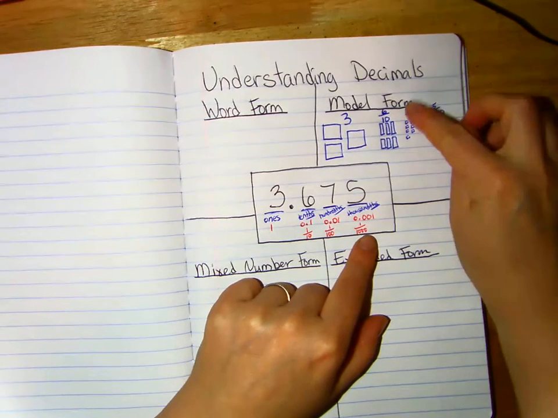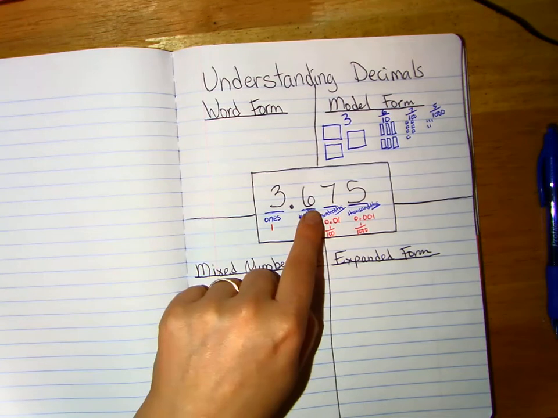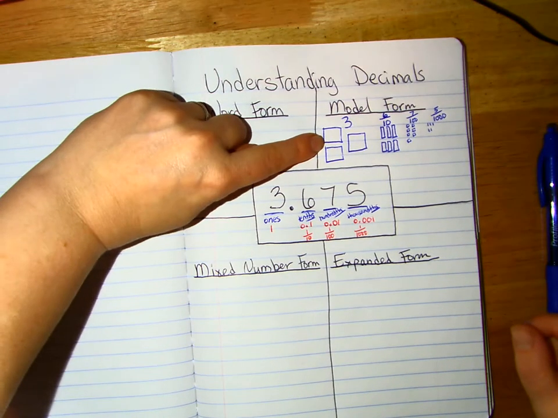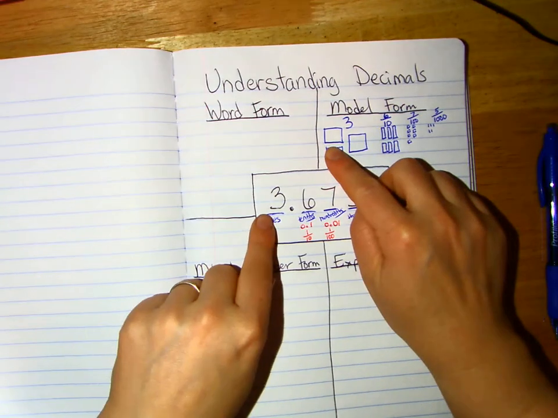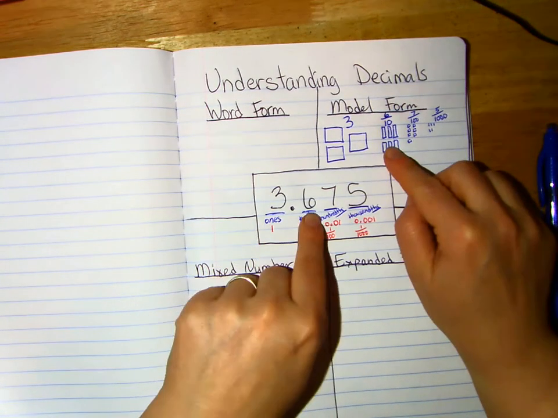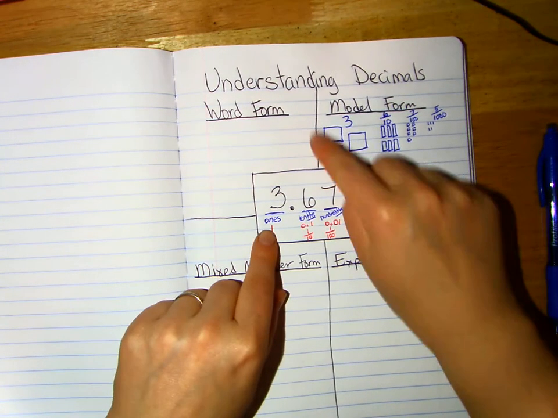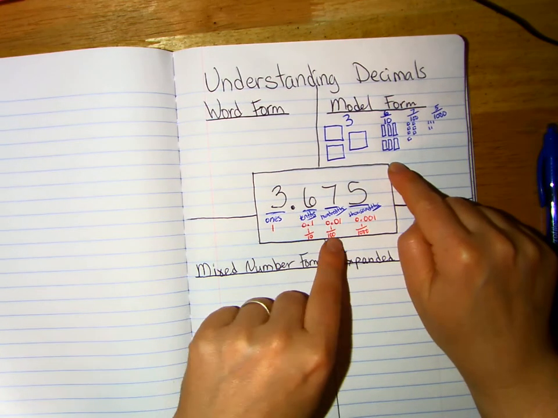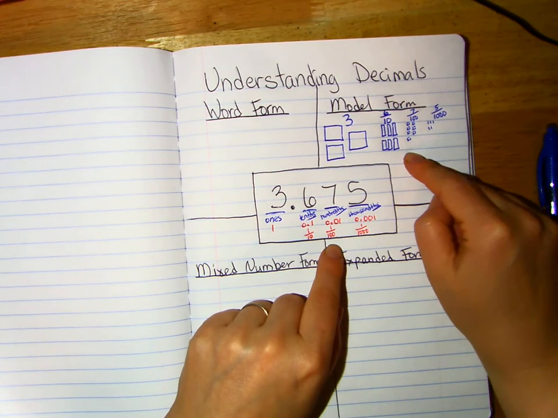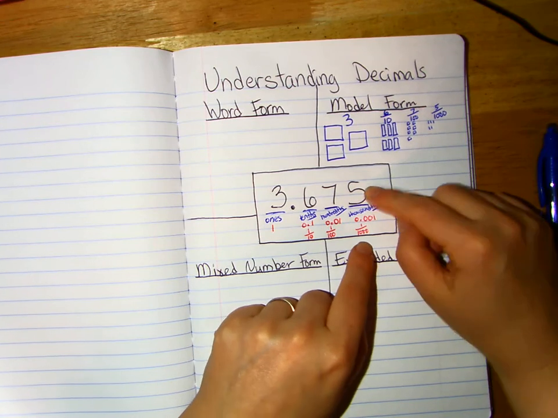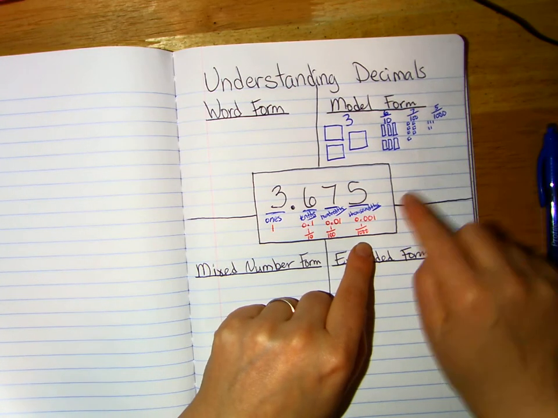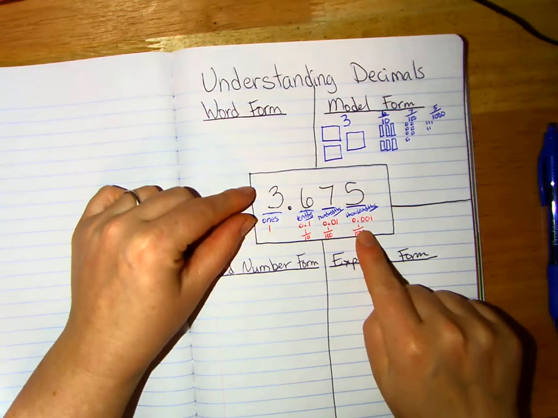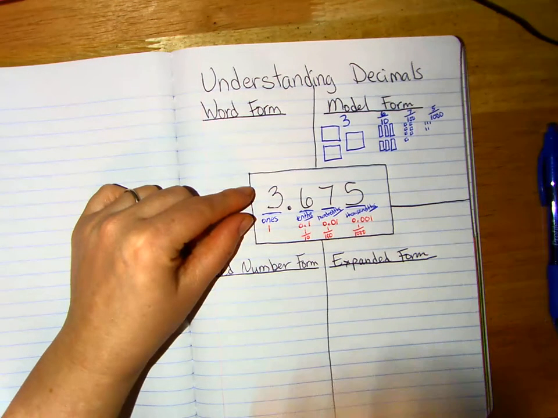So this is model form. I went place by place and I drew each digit as what it really represents. So my ones, I drew 3 ones. My 6 in the tenths place, I drew 6 tenths. My 7 in the hundredths, I drew 7 hundredths. And my 5 in the thousandths, I drew 5 thousandths. So that's our goal today. We are working towards putting our number on a place value line and then drawing it in model form.